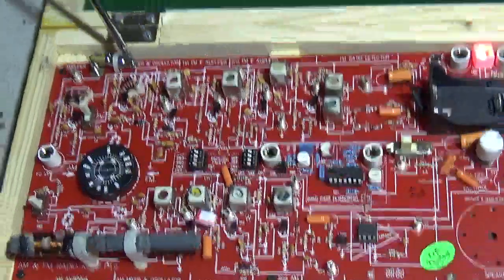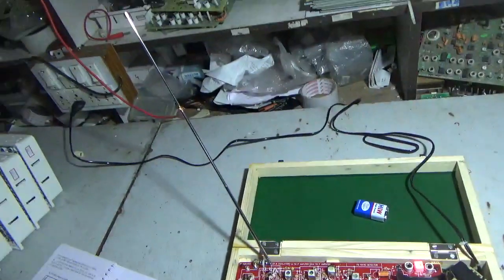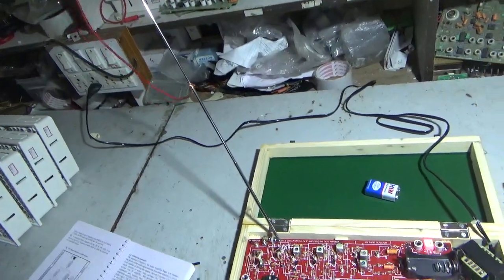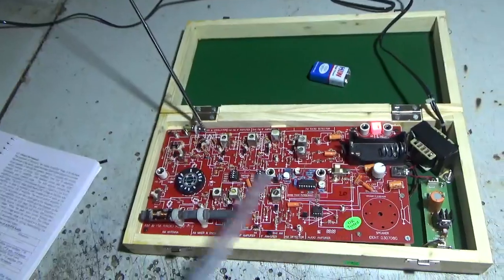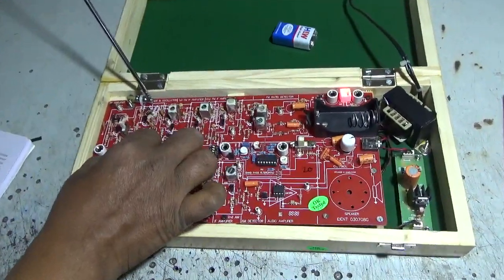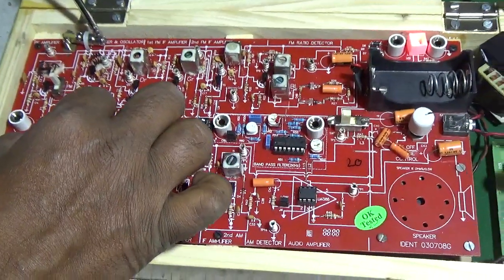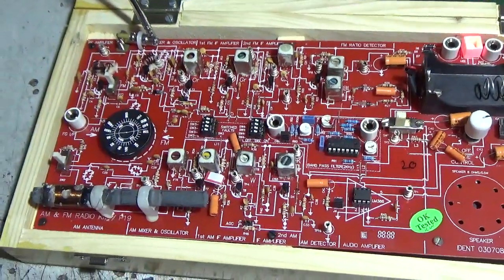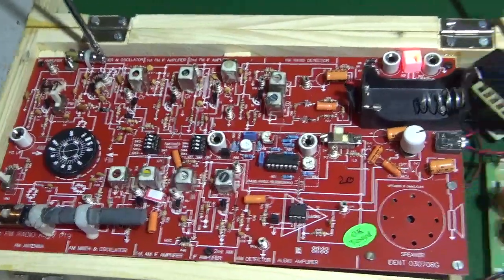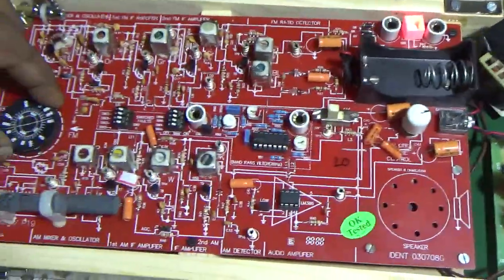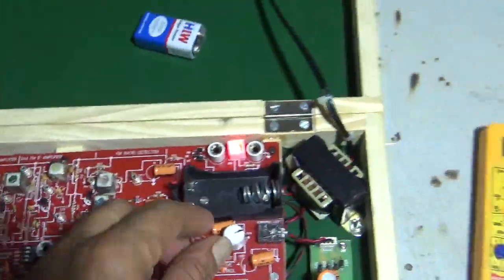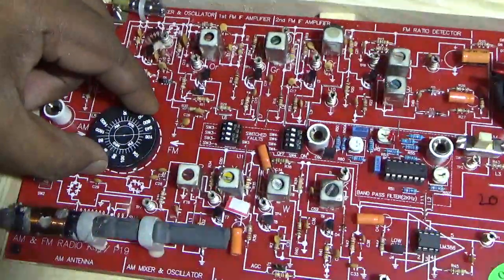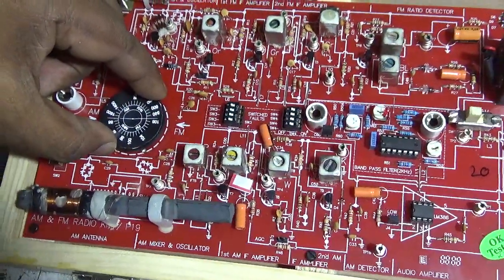Right now I have connected an antenna in this way, and this is the FM thing. This is the FM station which is being heard. This is the gang capacitor. So 88 to 108 megahertz is the FM.